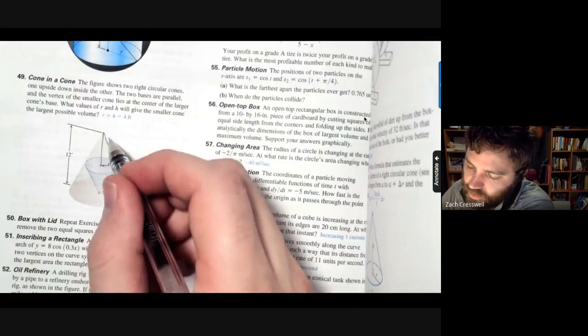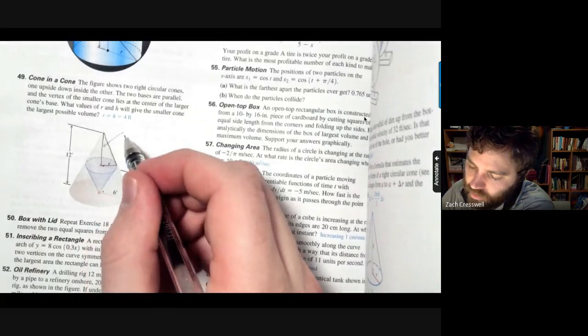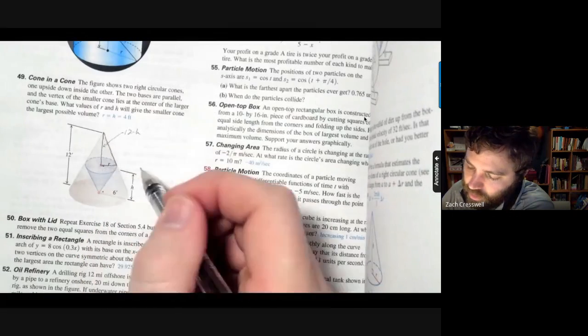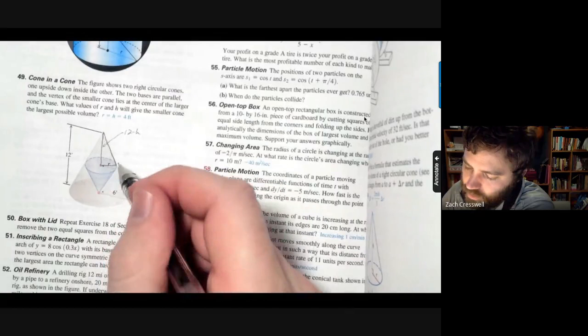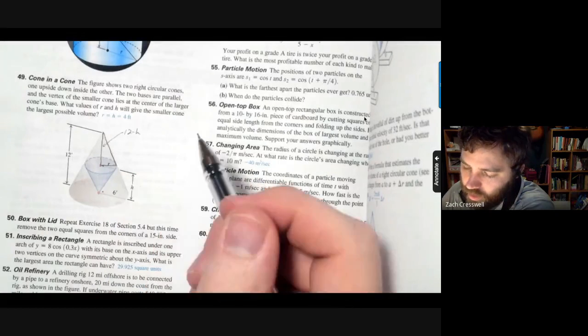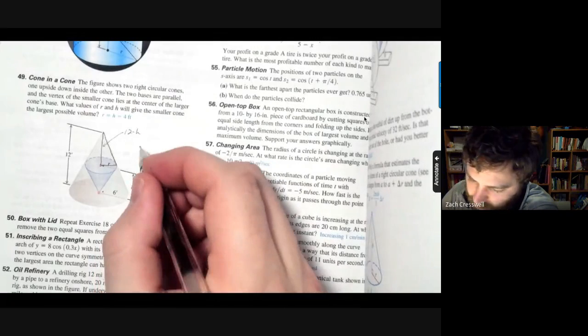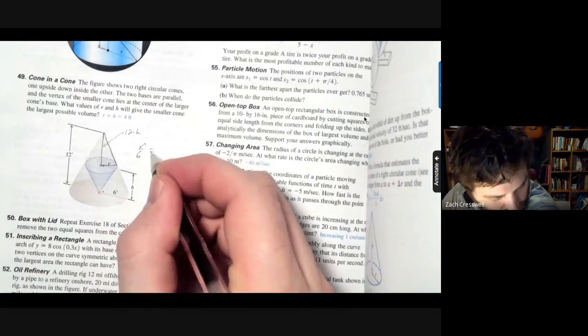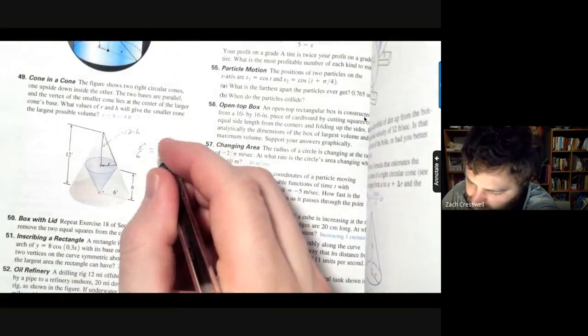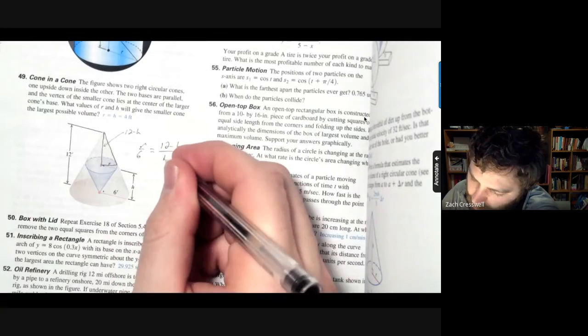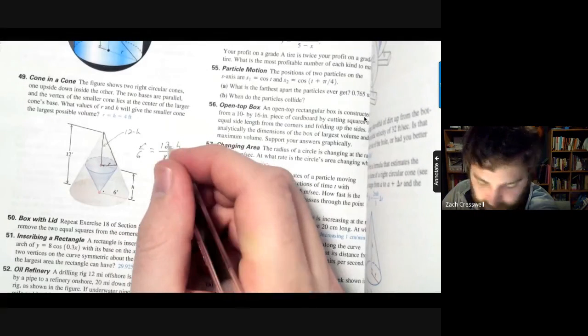This side is 12 minus h, and this is obviously going to be r. So the proportion they set up is r is to 6 as 12 minus h is to 12.